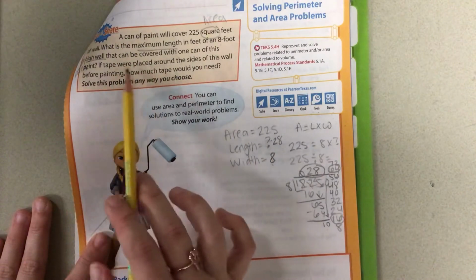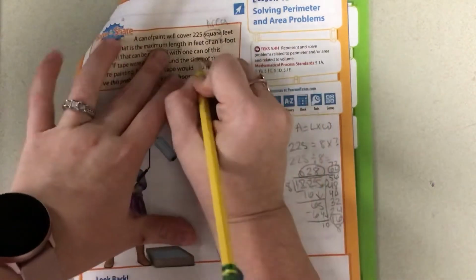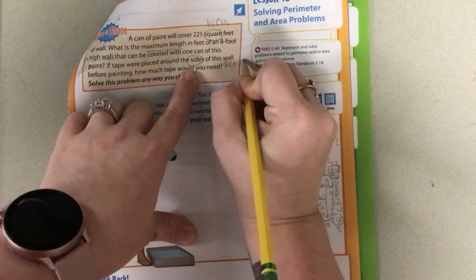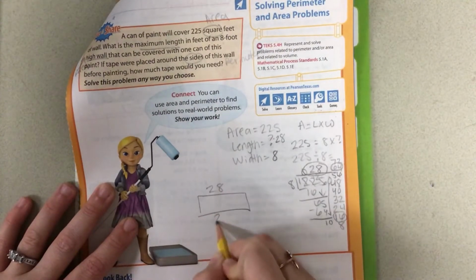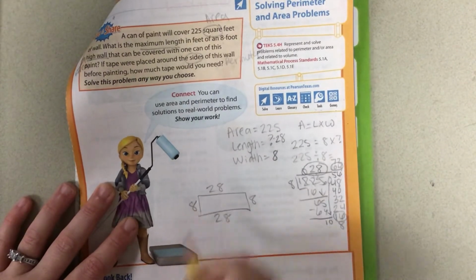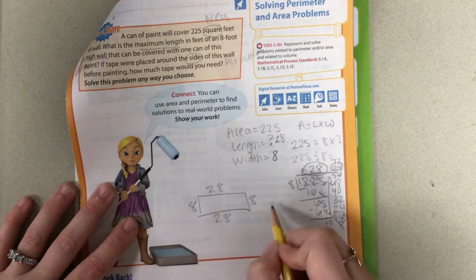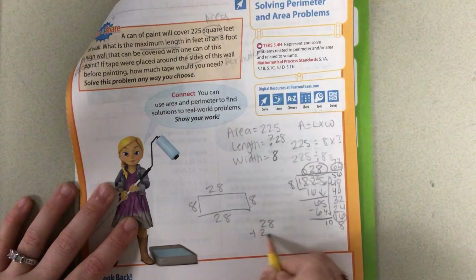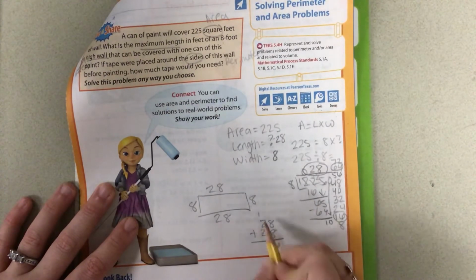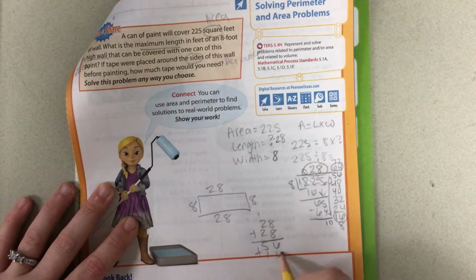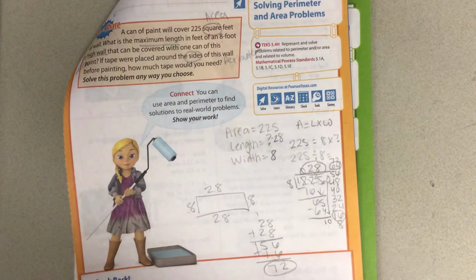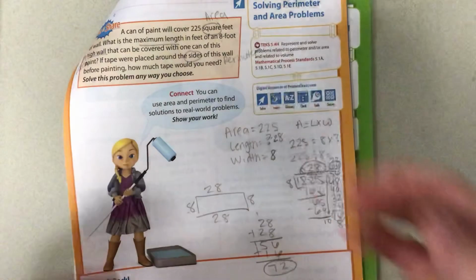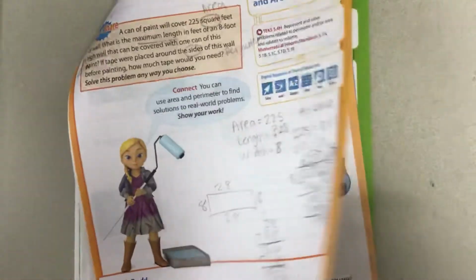Now if we're going to put tape around the sides, that is going to be perimeter. So now we have 28, 28, 8, and 8. 8 plus 8 is 16. So I have 28 plus 28, that's 56, plus 16 from our 8 and our 8. That's 72, which would be our perimeter. So you'll see there's a lot of work that goes into these couple of little problems right here.